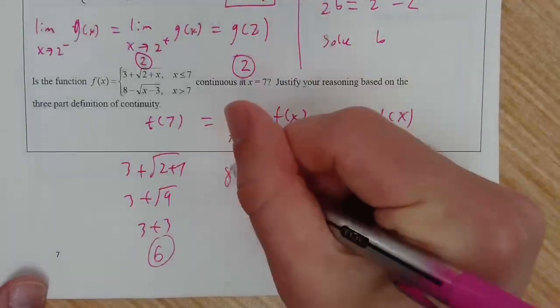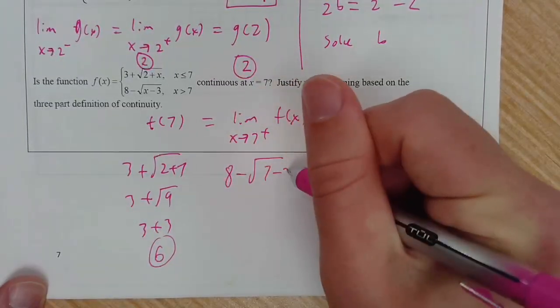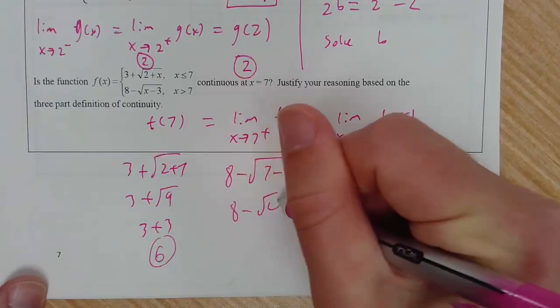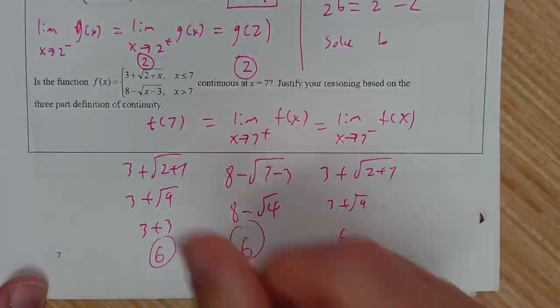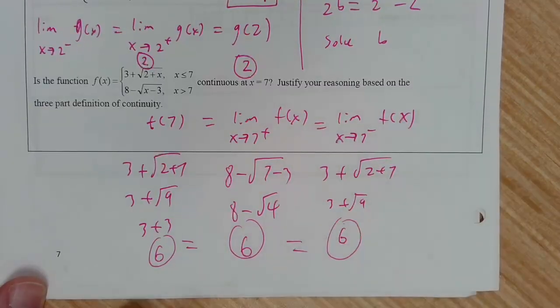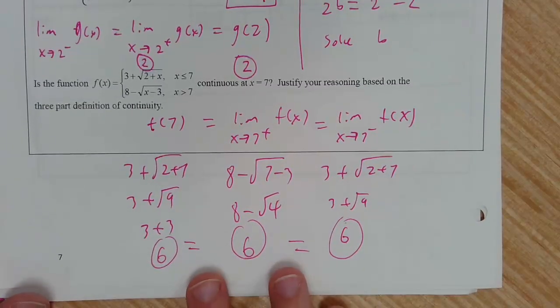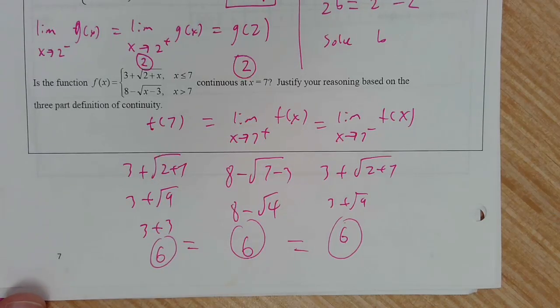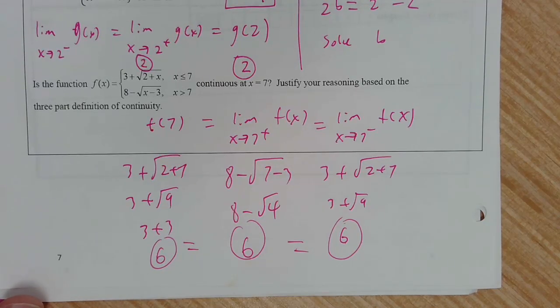So it would be 8 minus root 7 minus 3. That's 8 minus root 4. That's also 6. So because the limit from the left equals the limit from the right equals the output, this is continuous. Okay? Make sense?